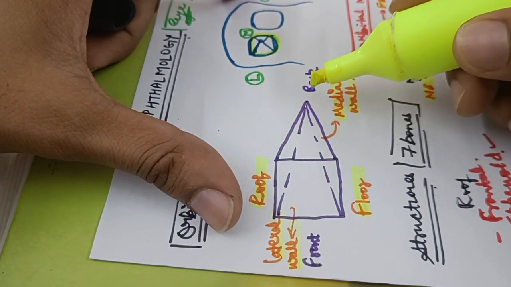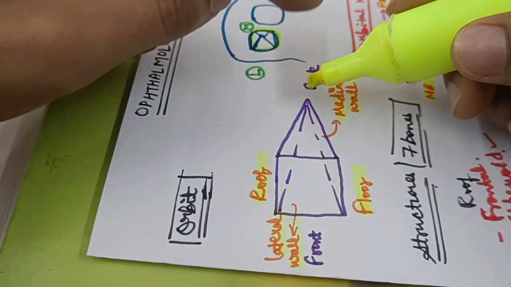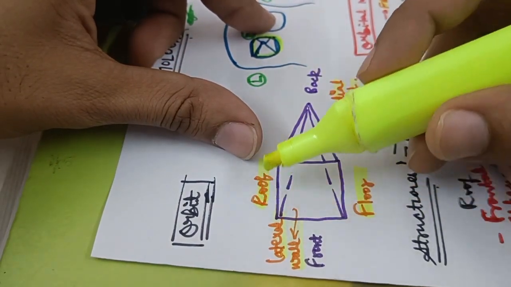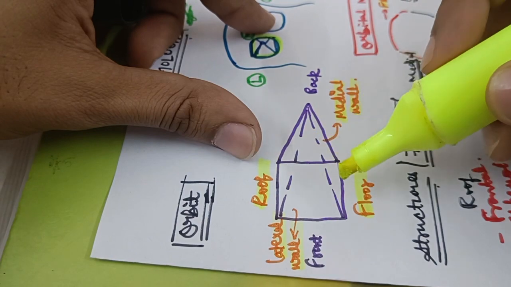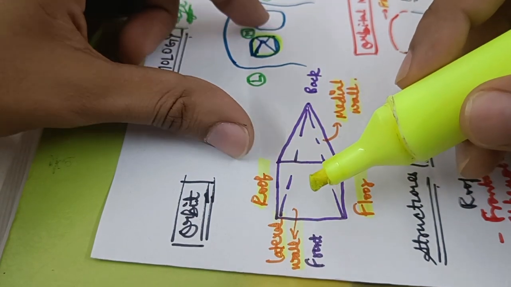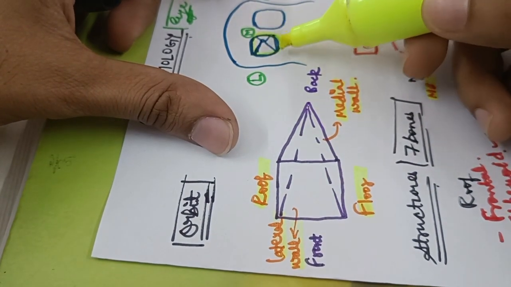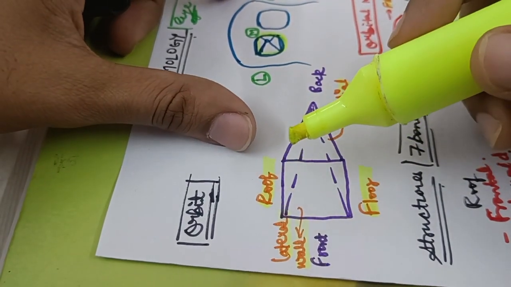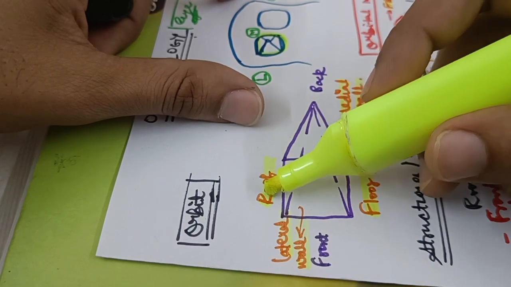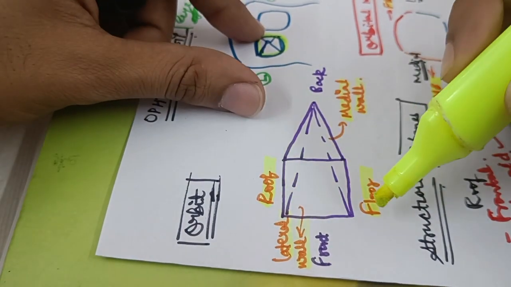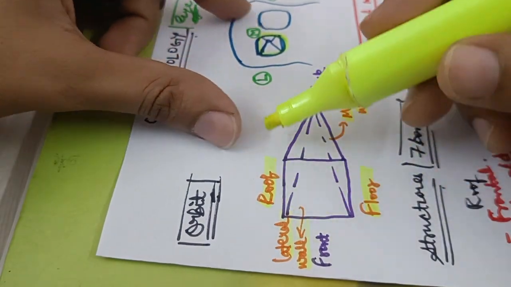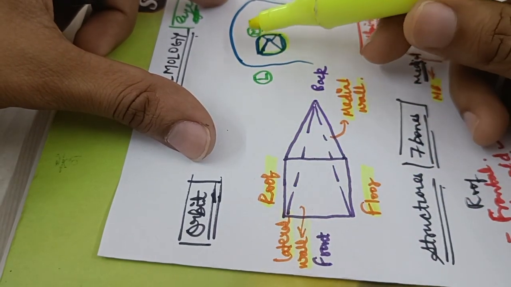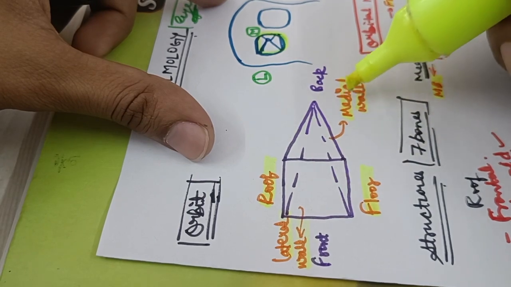The apex is directed backwards towards the back of your head, and the base of the orbit is in front, through which you look at your eyes. This is the base, forming the orbital margin. The walls of this pyramid are the roof, the superior wall; the inferior one is known as the floor; the lateral one is the lateral wall; and the medial one is the medial wall.